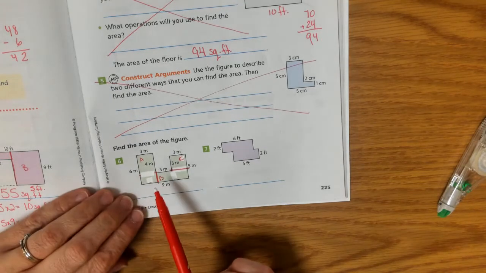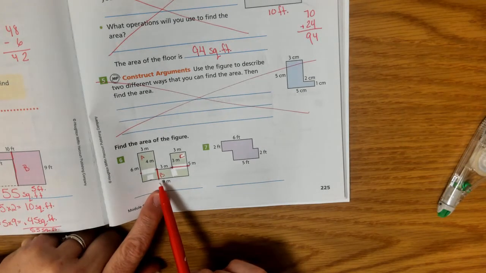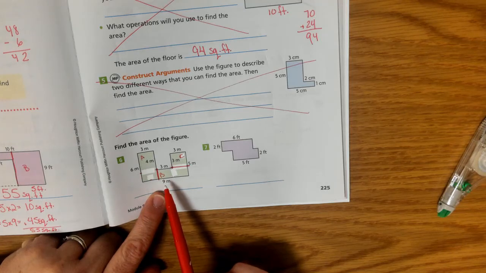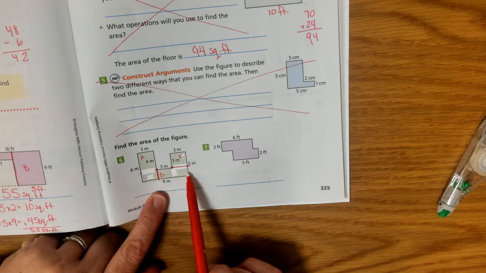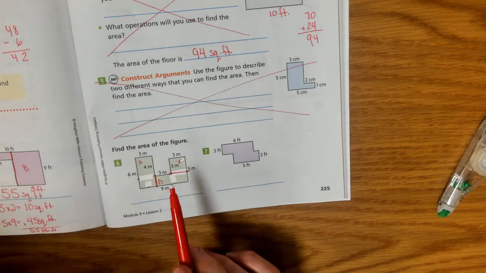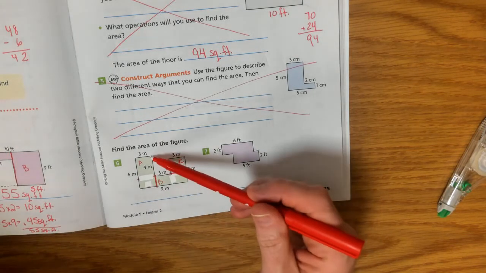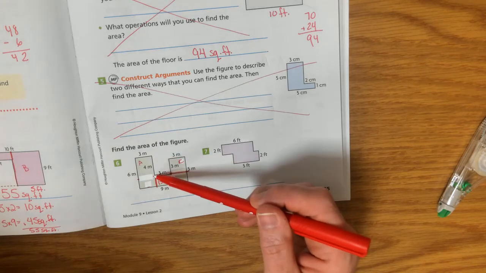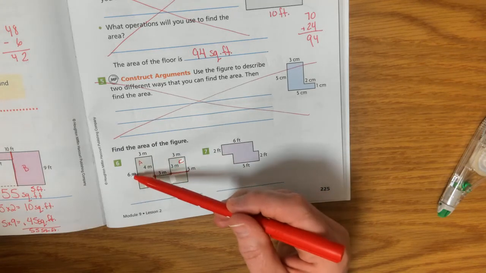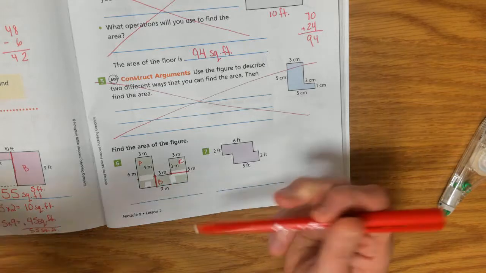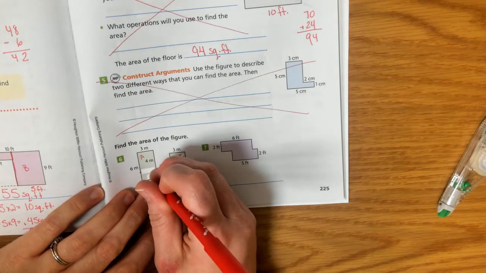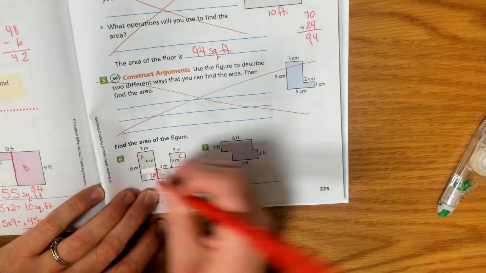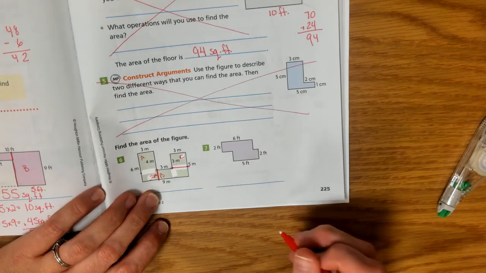So for B, we can see that this is 9. Still don't know what. Okay, sorry, my brain. Oh, okay, here we go. If this is 4 and this is 6, what is this? This is 2. So what happens when I'm doing it on the fly?